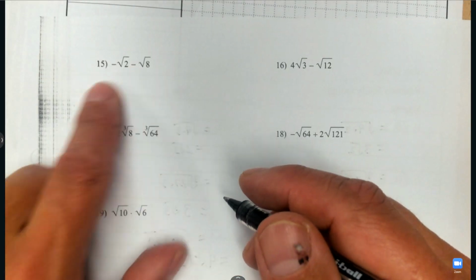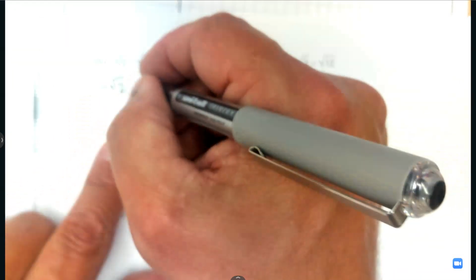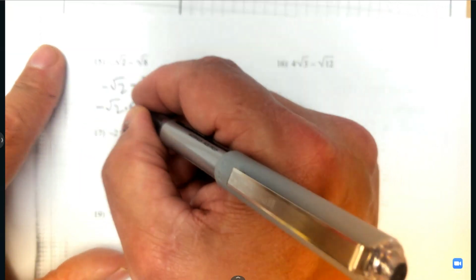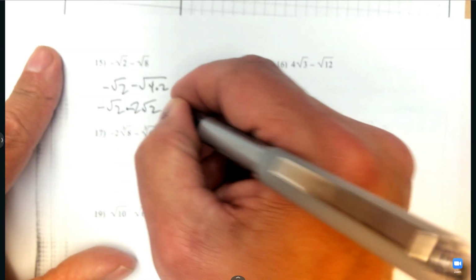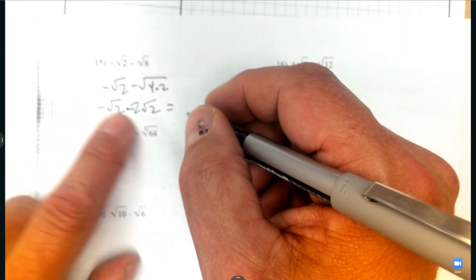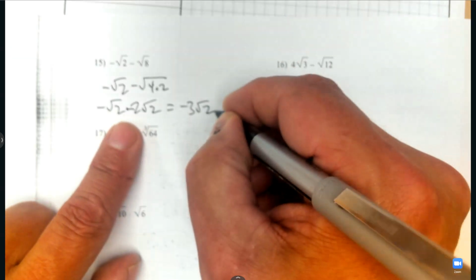Here again I want to subtract. Now root 2 can't be simplified, but 8 is 4 times 2. The square root of 4. And then what we have is negative 1. I know you don't see the number in front, but it's negative 1 and negative 2. That's negative 3 root 2.